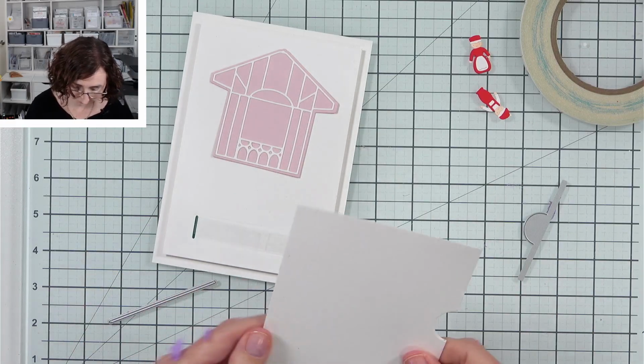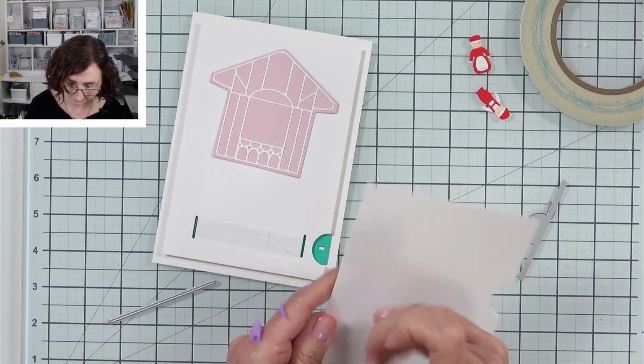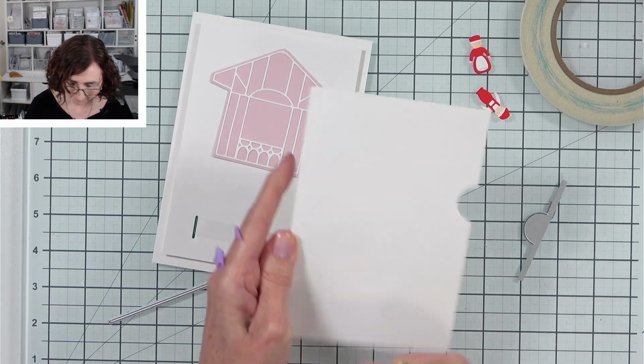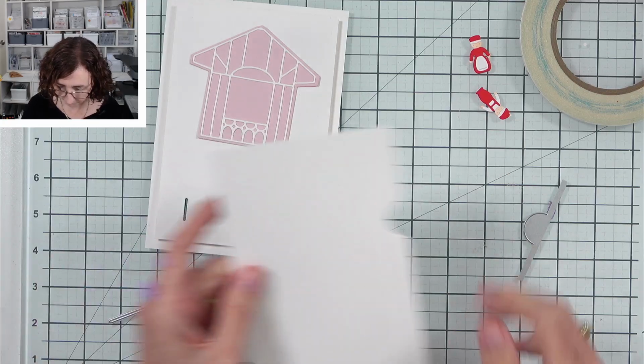I could have used a coloured cardstock and then added layers behind it, but I don't want to trip up the mechanism, so it's easier just to have that one layer.